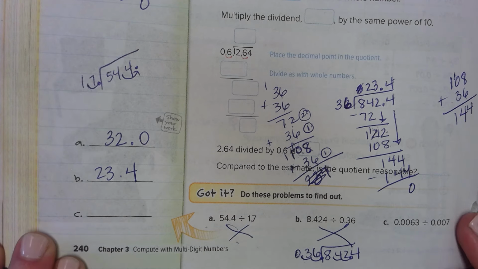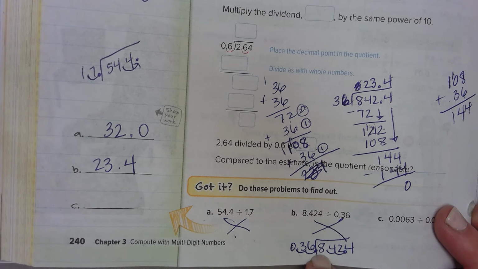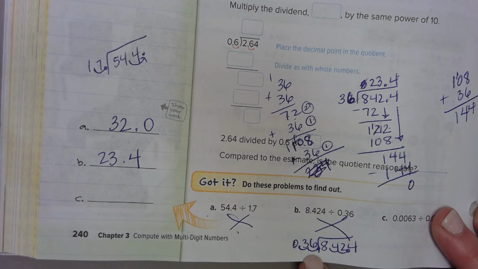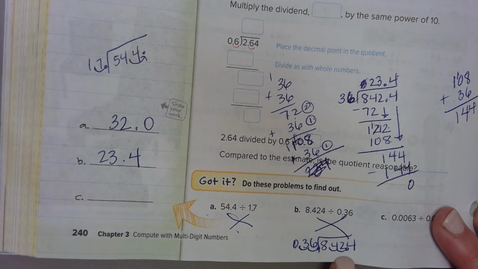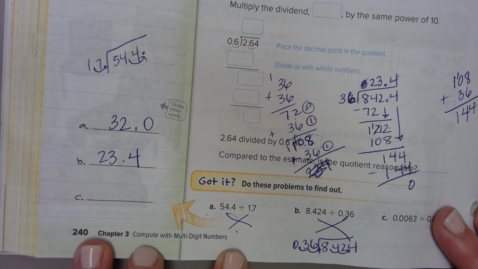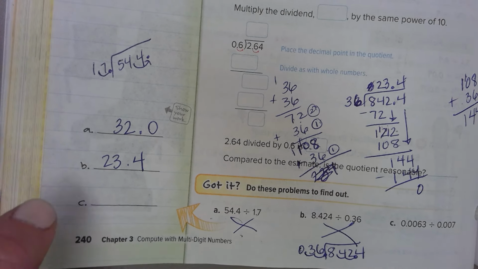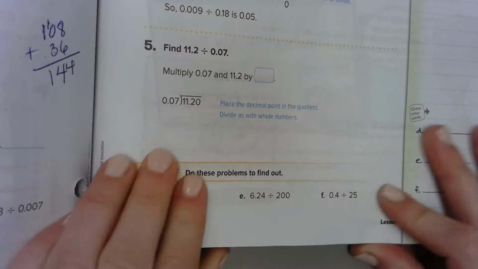Okay, so the biggest thing you have to remember, it's easy. You've had a lot of practice with this. Once you figure out how many times you need to move the decimal point in the outside number in order to make it a whole number, and then the same amount of times in the inside number to keep up with that place value. That's your biggest thing to remember with this. Let's look over the next page, page 241. We have a couple more problems we're going to work on.